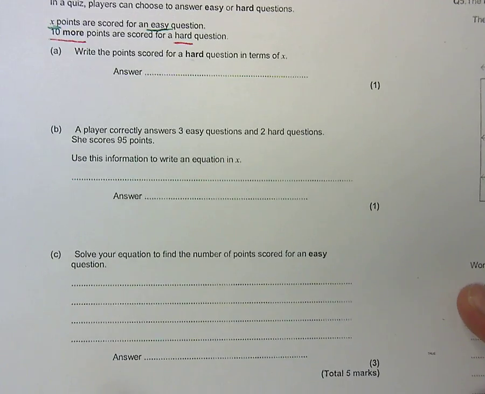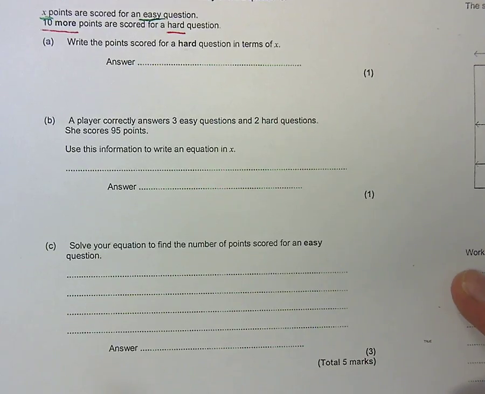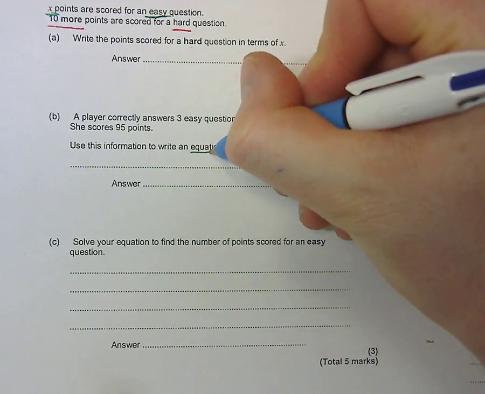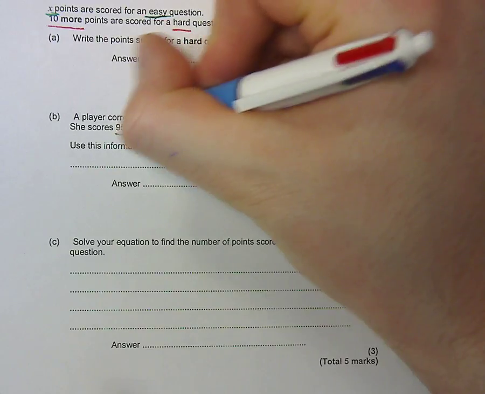Part B, a player correctly answers 3 easy questions and 2 hard questions. She scores 95 points. Use this information to write an equation in x. So we're trying to get an equation. The total points is 95 points.